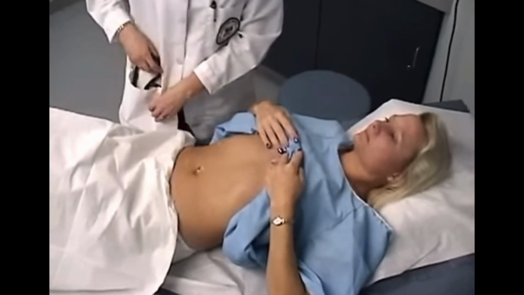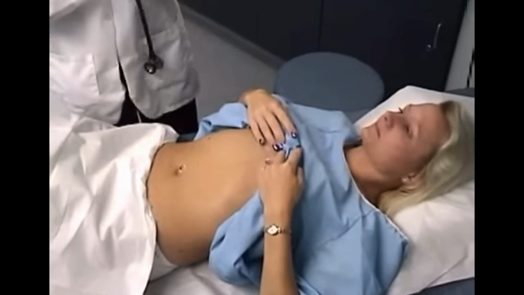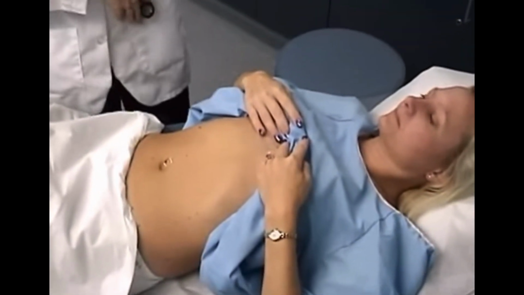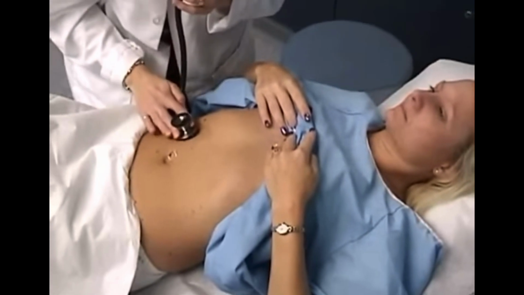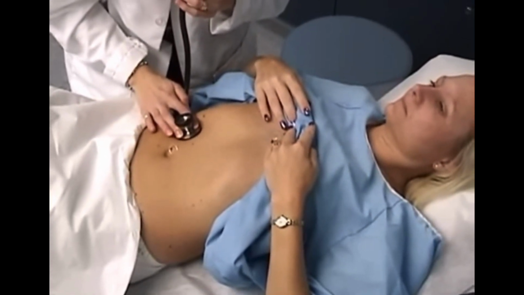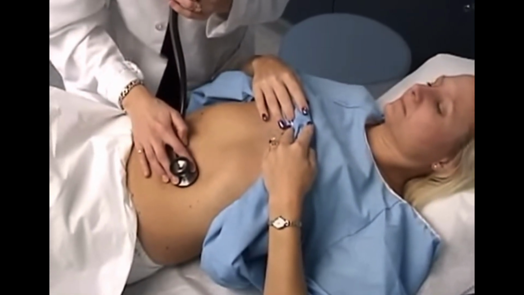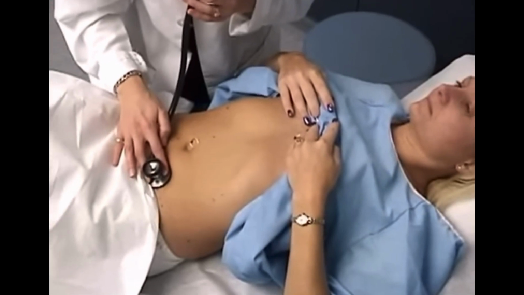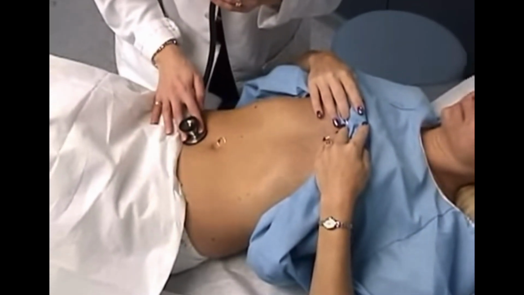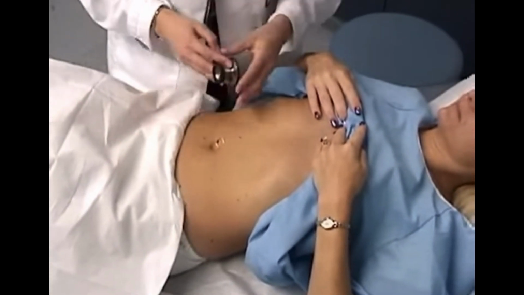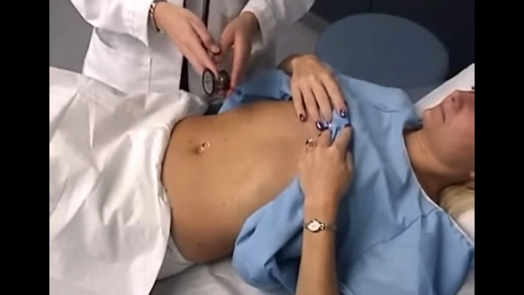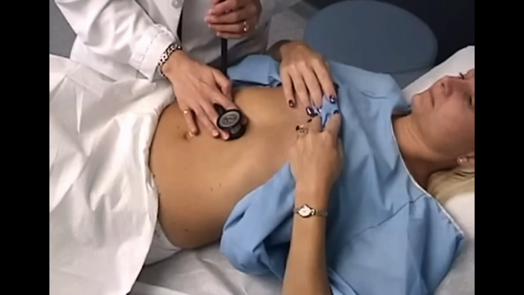Okay, now I'm going to auscultate the abdomen, and we'll auscultate at a minimum at 4 quadrants. Okay, and you have positive bowel sounds in all 4 quadrants. Now I'm going to go ahead and auscultate the aorta using the bell.